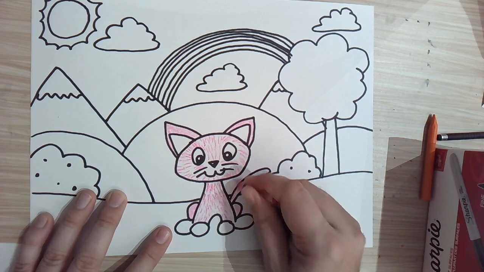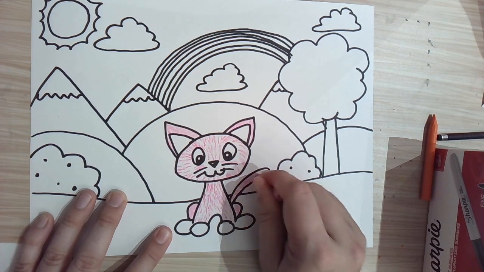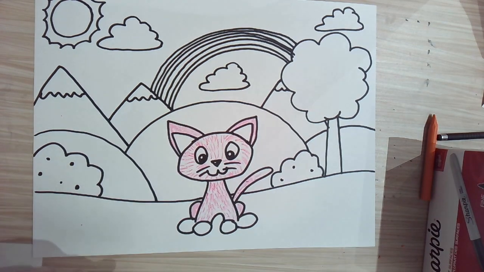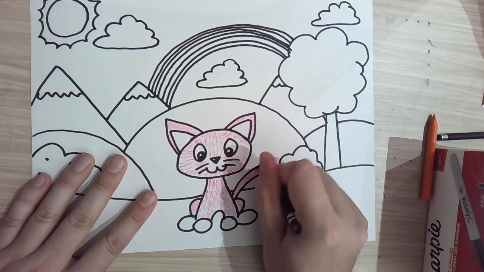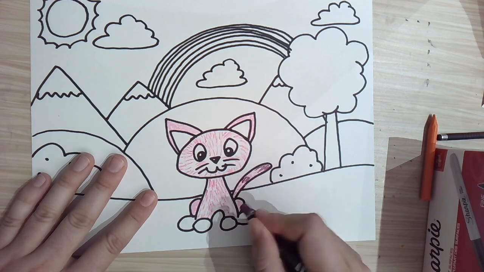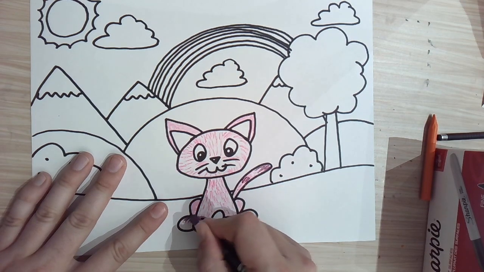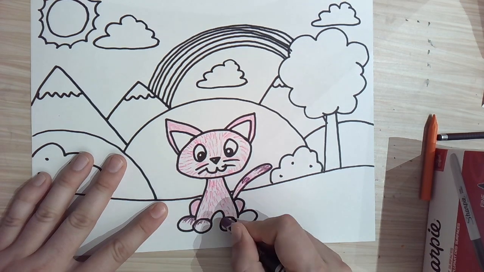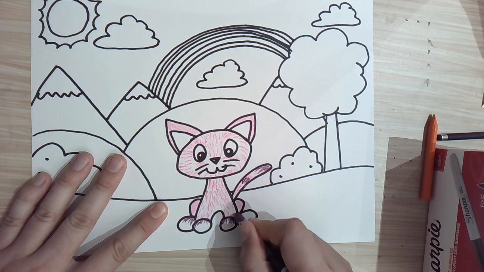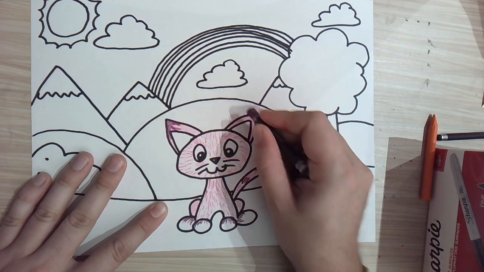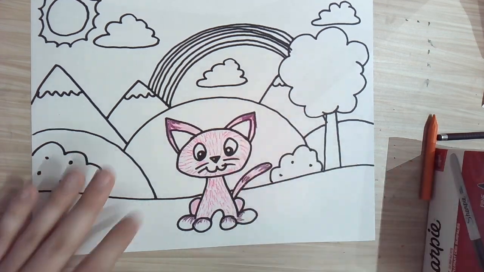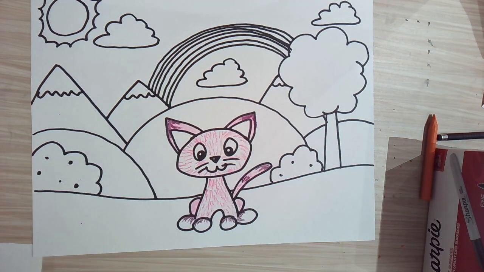Okay. I'm going to add another color in here to my kitten. Some purple. He'll have white little paws. Some purple at the tips of the ears. And I think I'm pretty happy with that kitten.